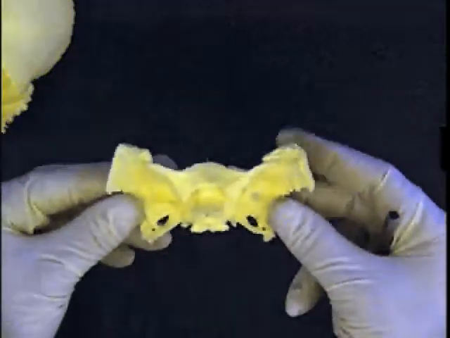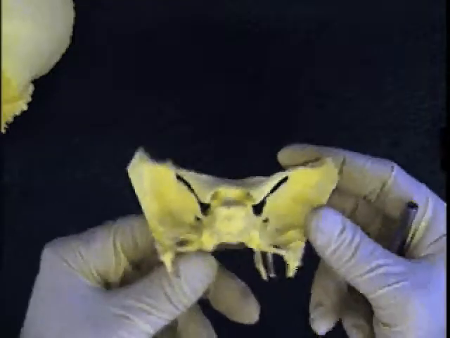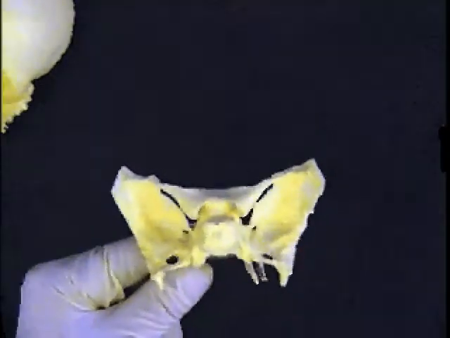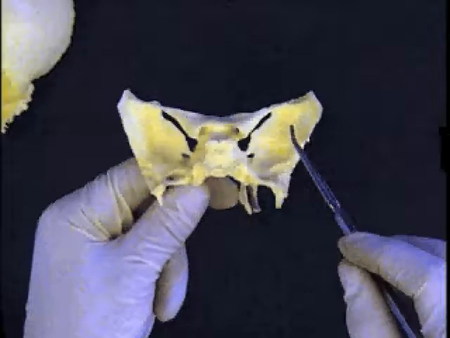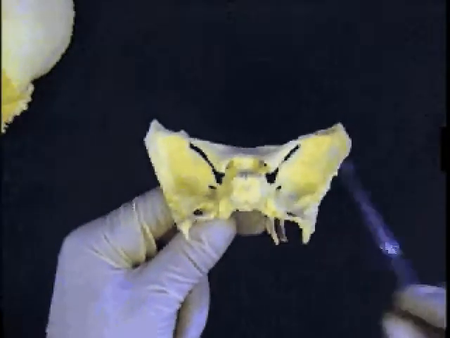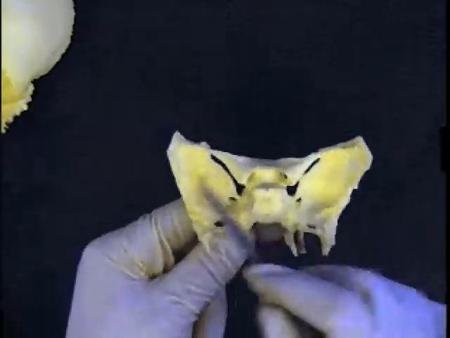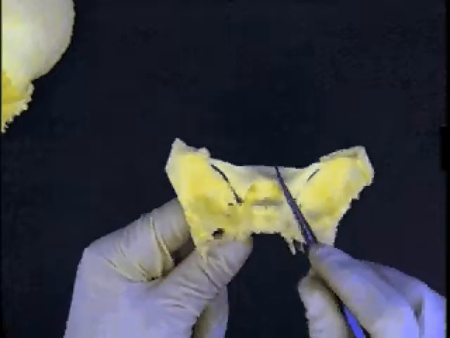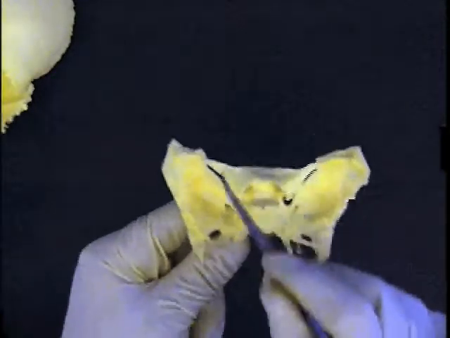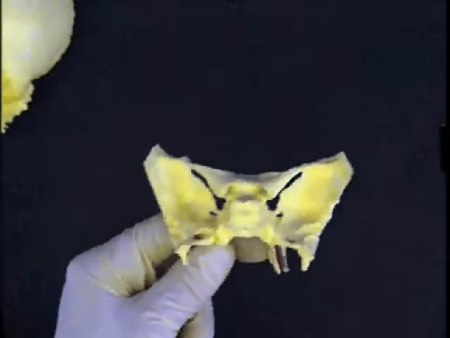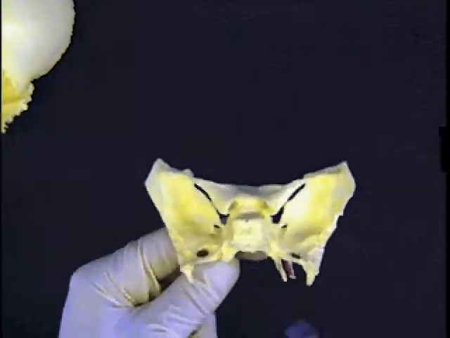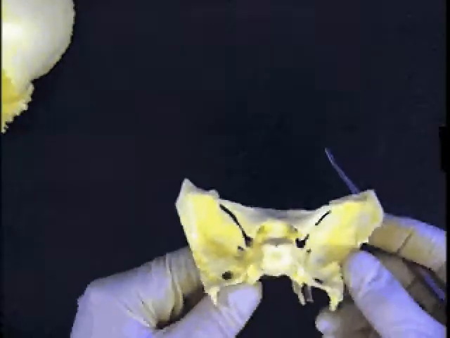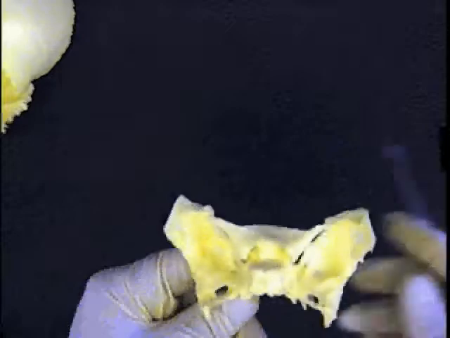Then if we look at the sphenoid bone, which is a beautiful butterfly-shaped bone, we have several features that we need to tell you about. We have the greater wings of sphenoid, which are paired. And then you have your lesser wing of sphenoid. It's a single. That's part of the body of the sphenoid. The sphenoid has many foramina that you need to know about.